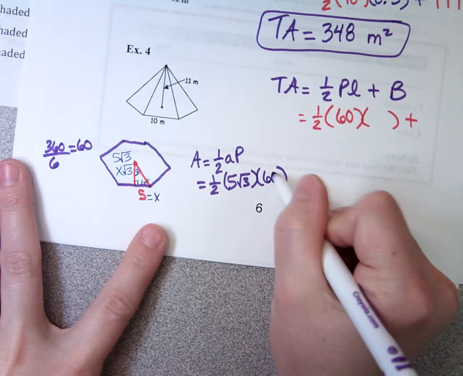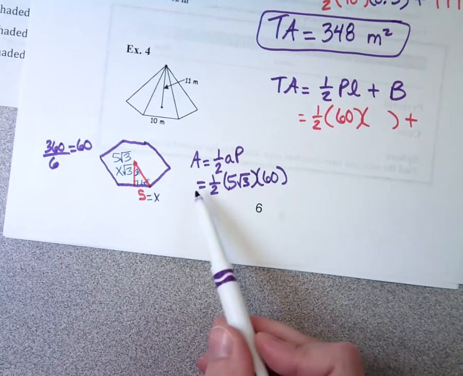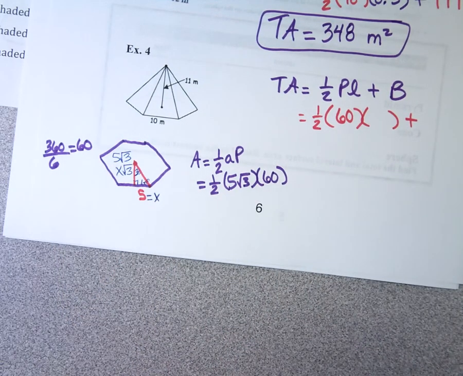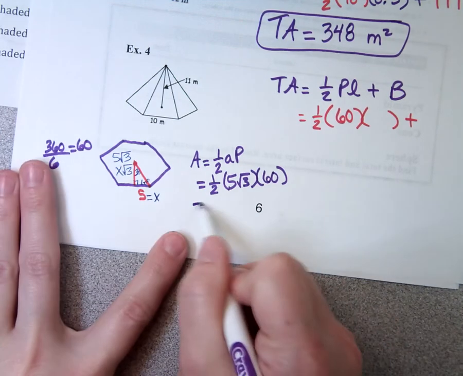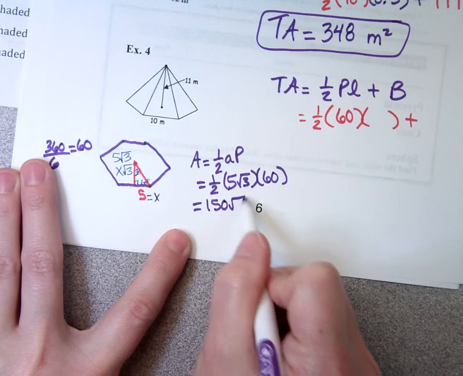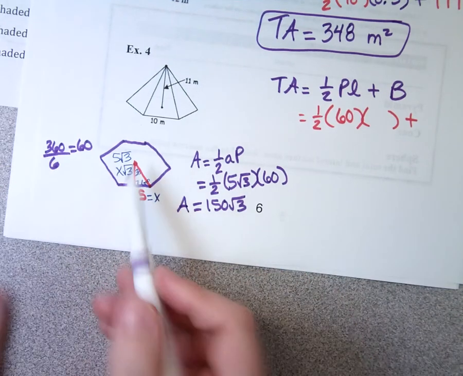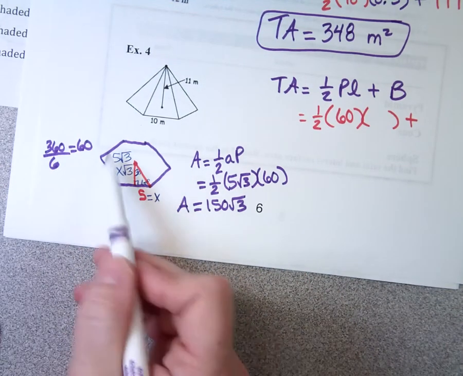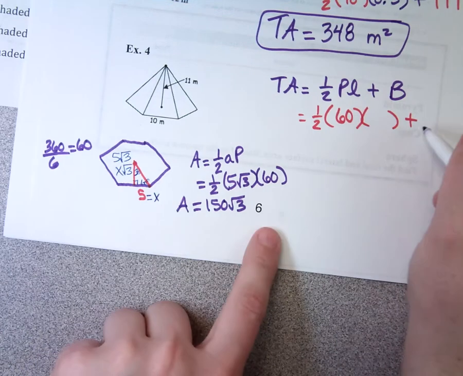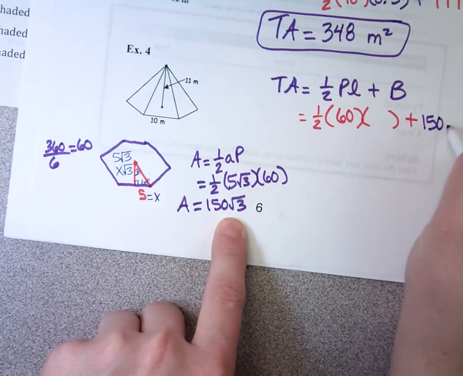60. Okay, go ahead and work that, but leave the square root of 3 in there. 150 square root of 3. So that's the area of my base, because my base is a hexagon. So that's my capital B. So that's going to come over here.